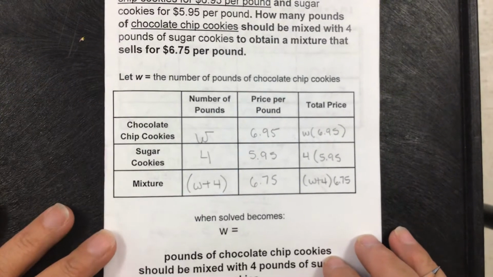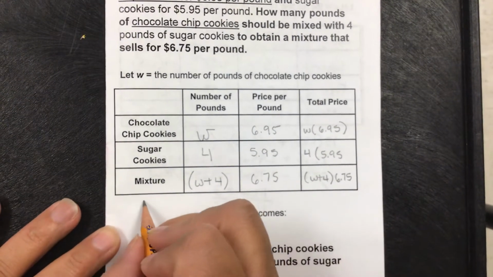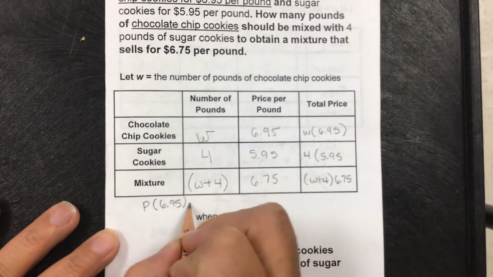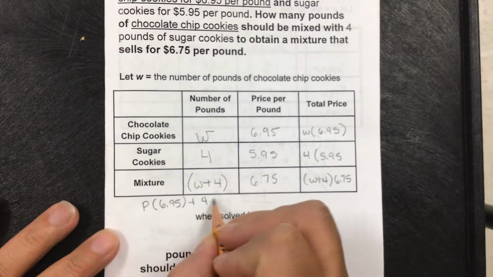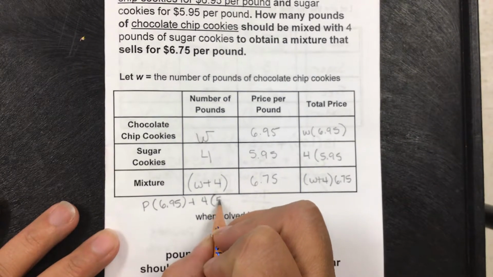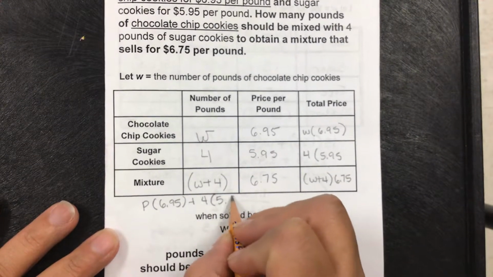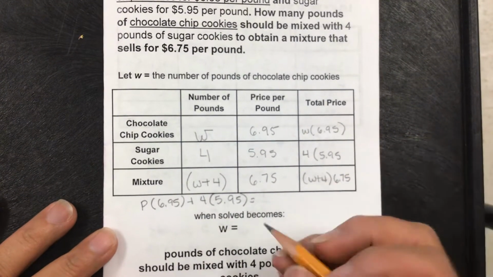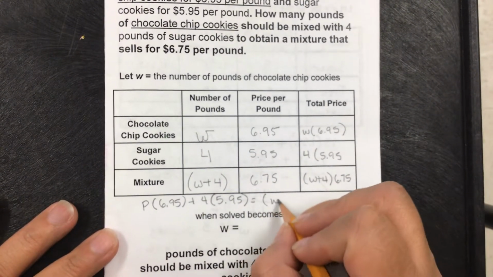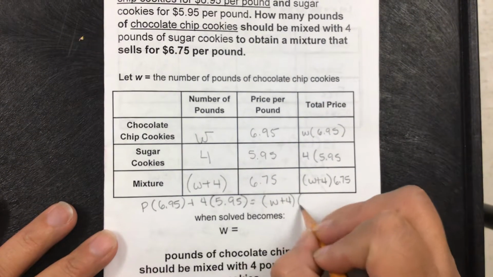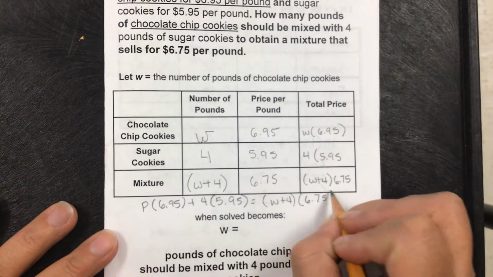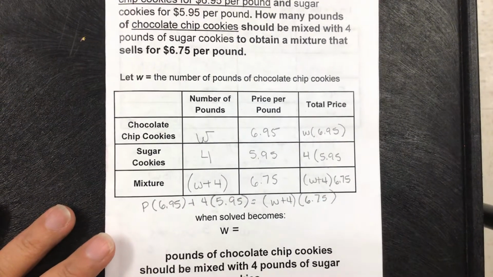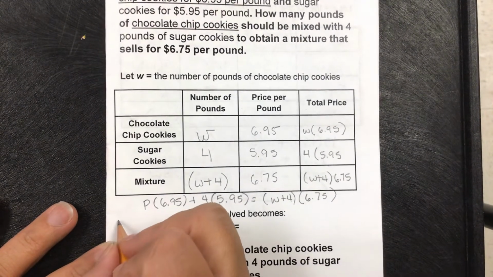To solve the problem, we set the equation W times 6.95 plus 4 times 5.95, and that's equal to, so these two parts together should give you the mixture of W plus 4 times 6.75. We're going to go ahead and do the multiplication.